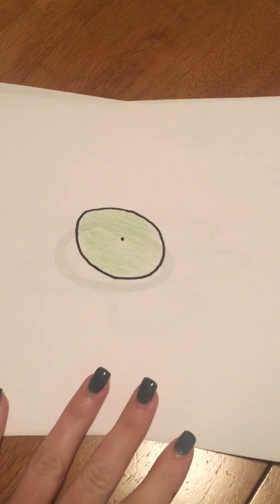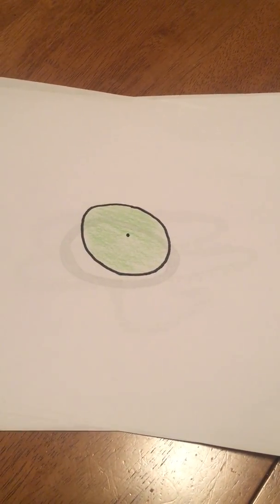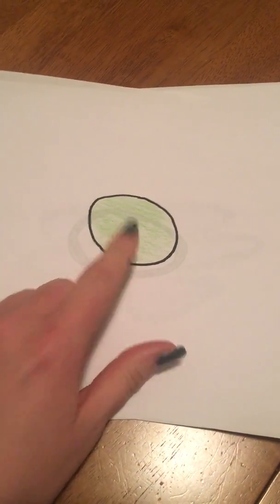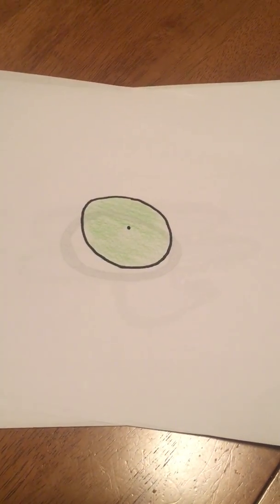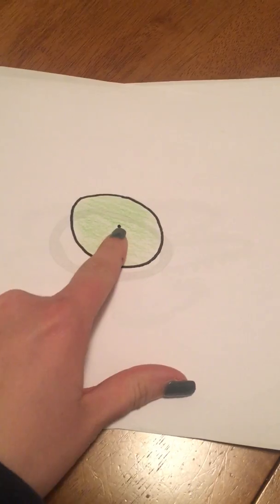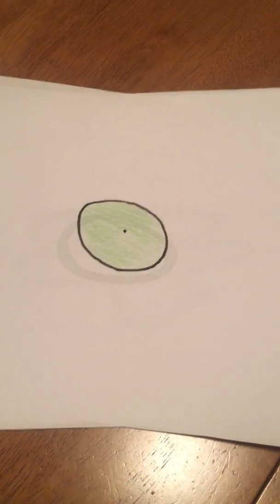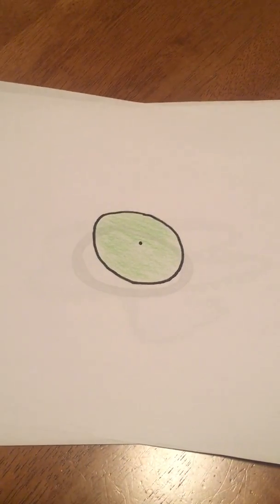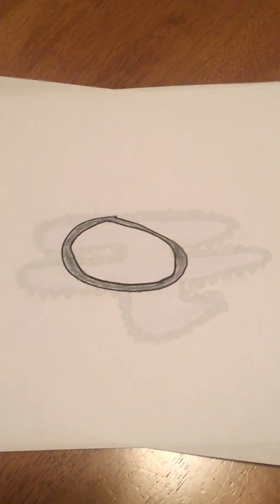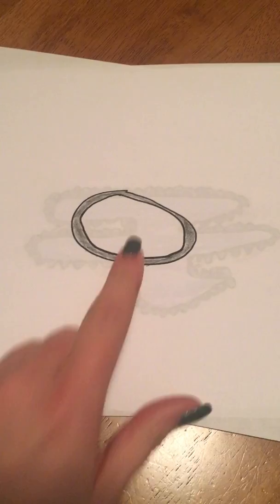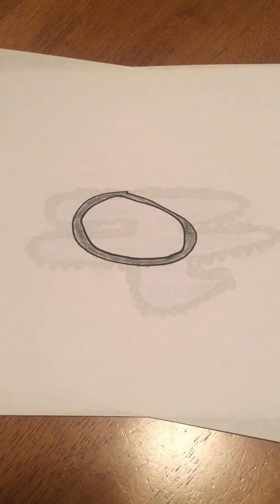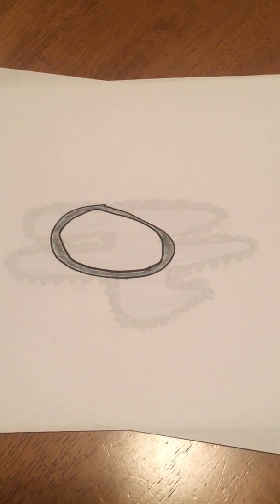In this next drawing, I have the nucleus in green. This is the control center of the cell, which contains the DNA. The black dot in the center is the nucleolus, which creates the ribosomes, which I will discuss later. This black circle is the nuclear envelope, and it is a bilayer that surrounds the nucleus.